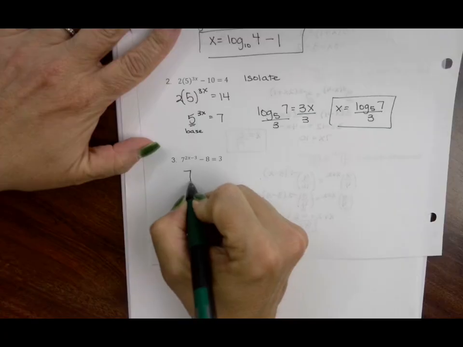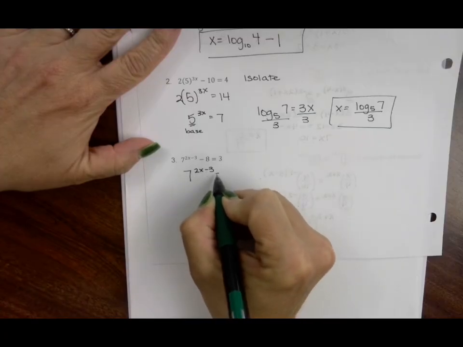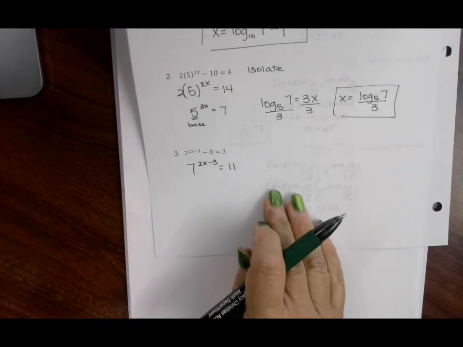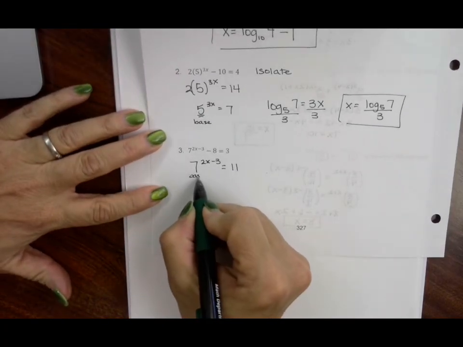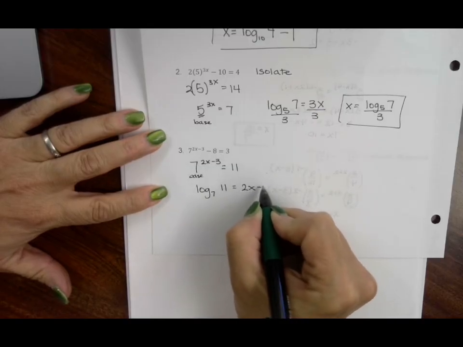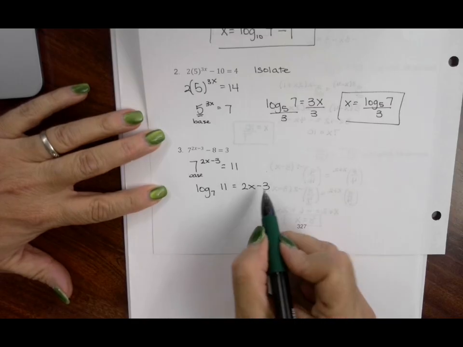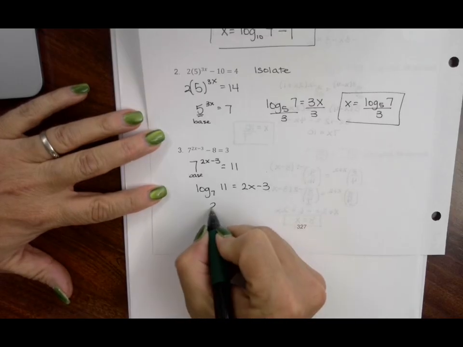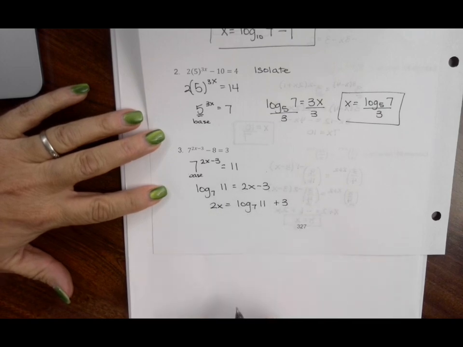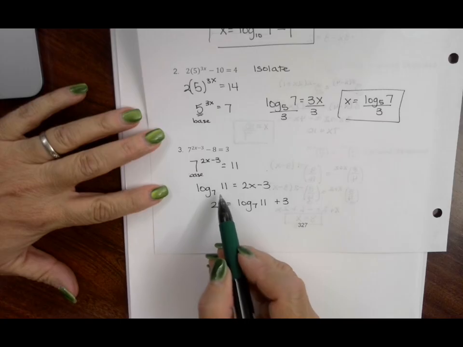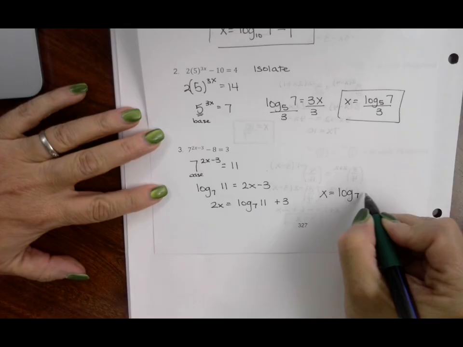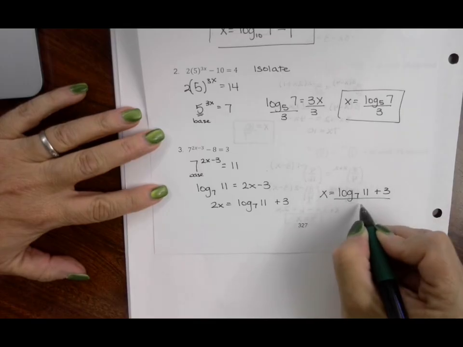Okay, last one. 7 to the 2x minus 3 is going to be equal to 11. Okay, 7 cannot turn into 11. So this is my base right here. So I'm going to have log base 7 of 11 equals 2x minus 3. All right, opposite operation, so I'm going to add 3. I'm just going to change my order because my brain likes that better. All I did was add 3 to the other side, and then my last step is I divide. So my final answer is going to be log base 7 of 11 plus 3 divided by 2.